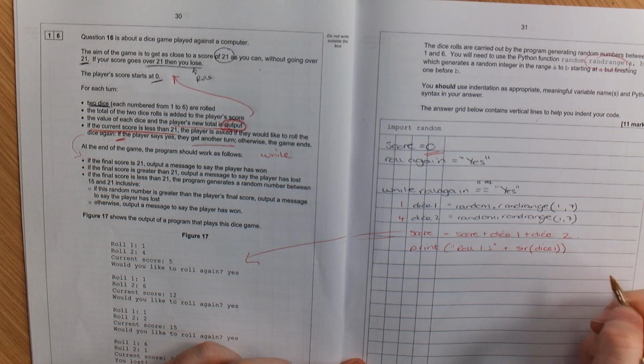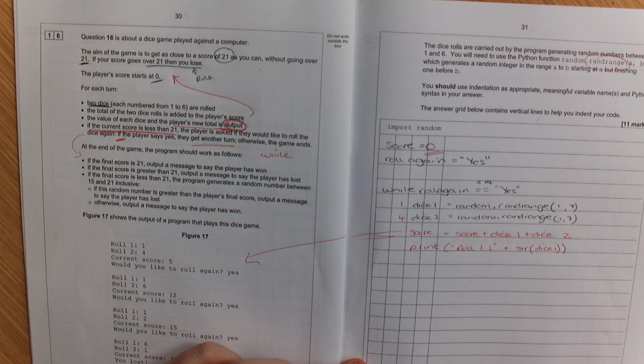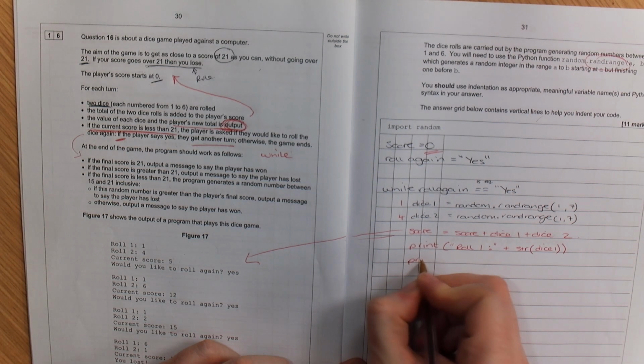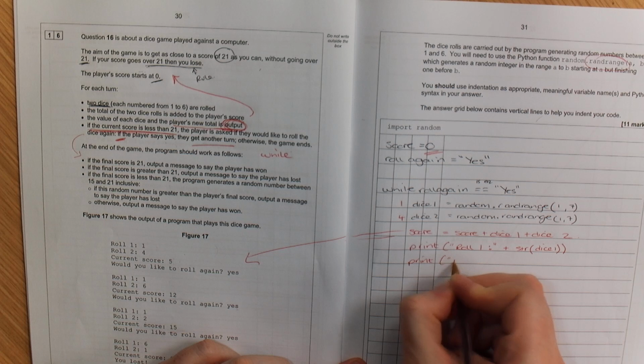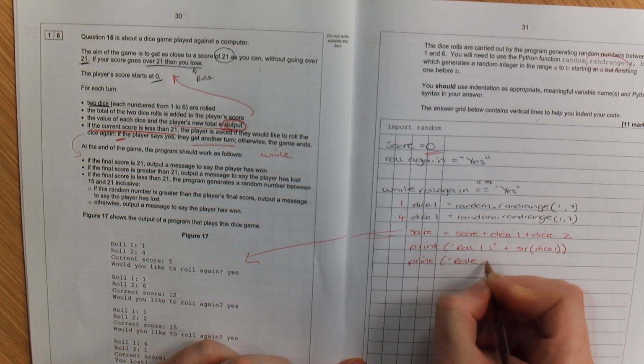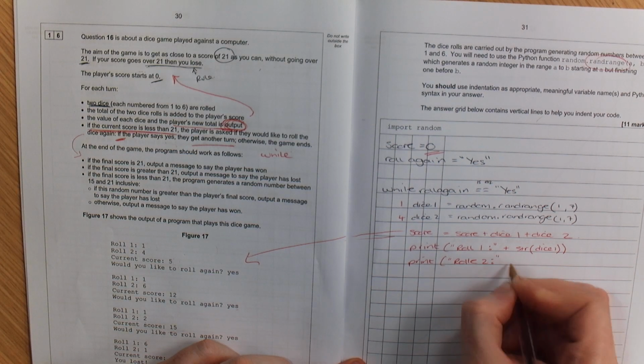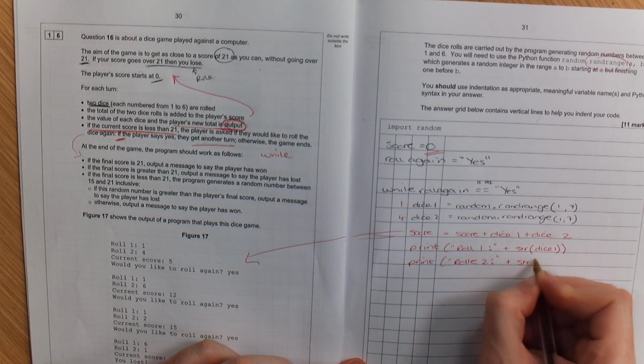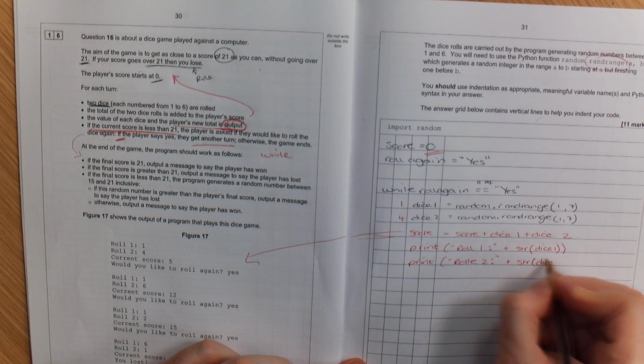Now that's slightly different to the mark scheme. I'm doing it to show you both ways, because if you use an f-string you don't need to worry about the conversion so much, okay? So print roll 2 plus str dice 2.